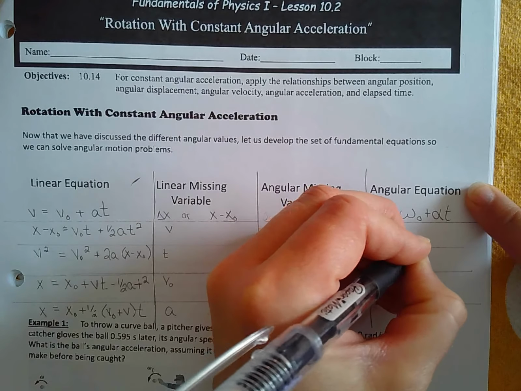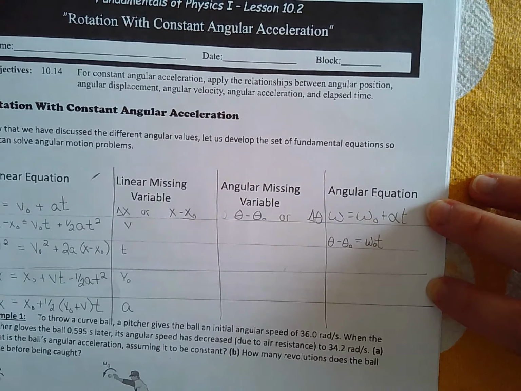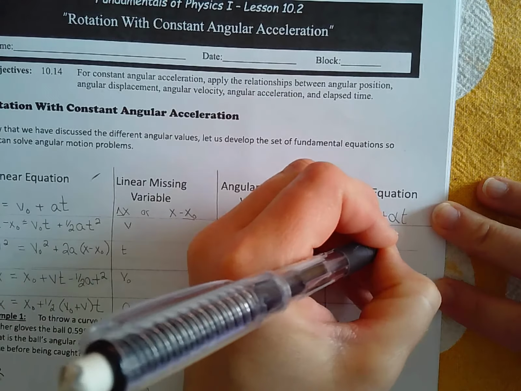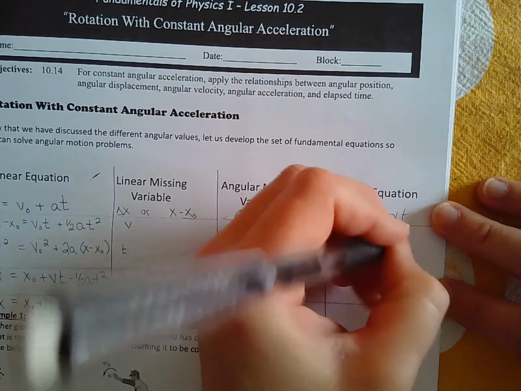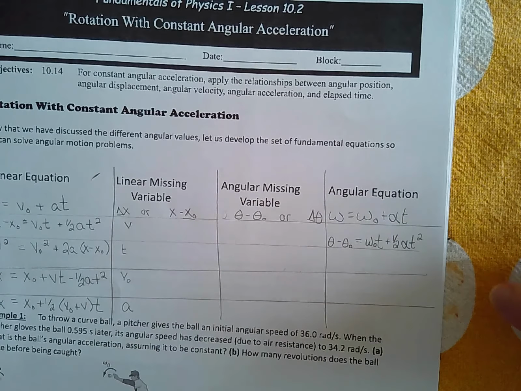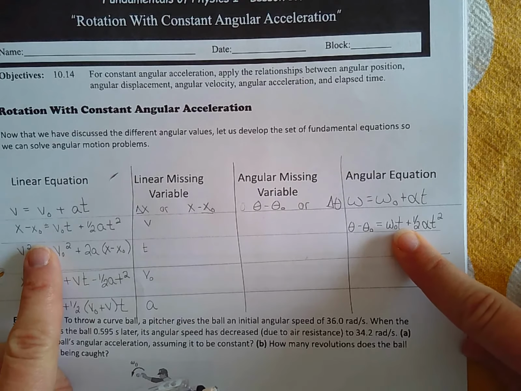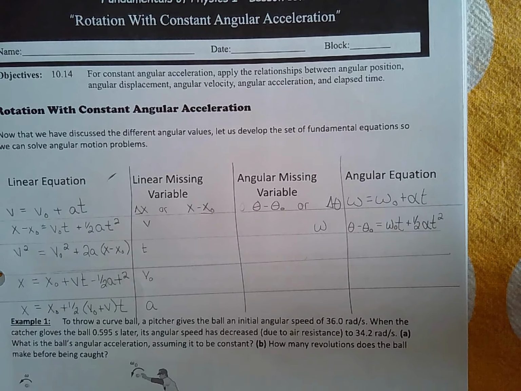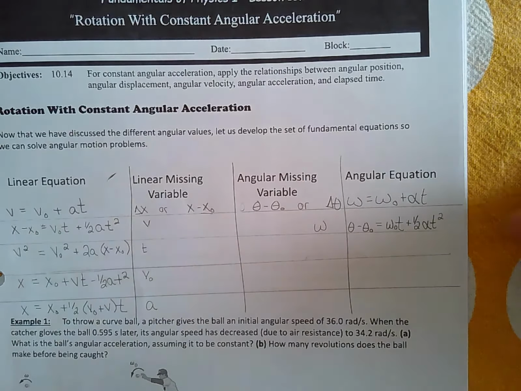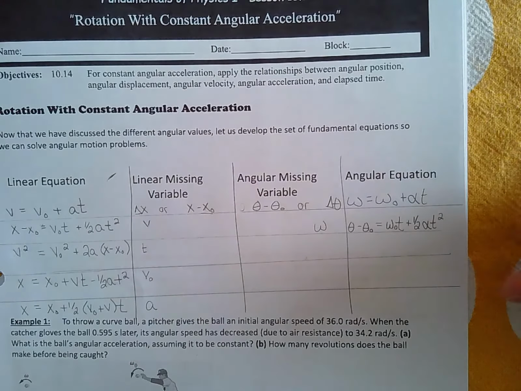equals the original angular velocity times the time that has elapsed, plus 1/2 the angular acceleration times the time that has elapsed squared. Again, you can see hopefully the similarities, circular, linear. The missing variable in this case would be if we do not know our ending angular velocity of that particular time frame. I don't want to say the ending angular velocity overall because it's in a certain time frame.